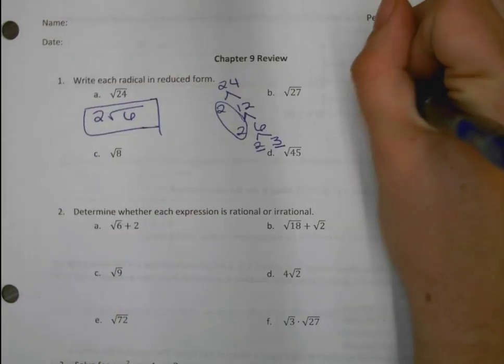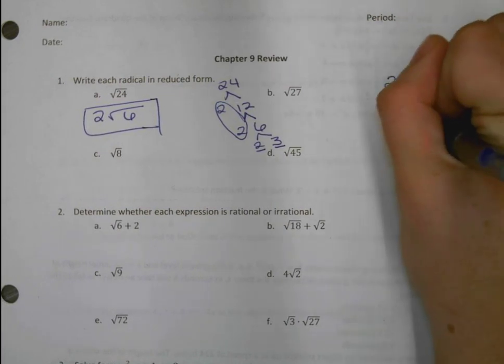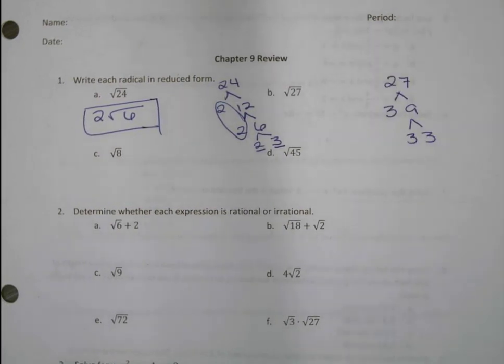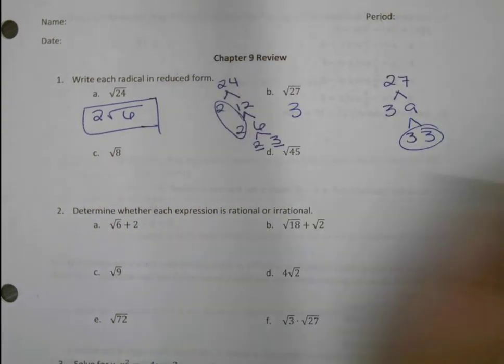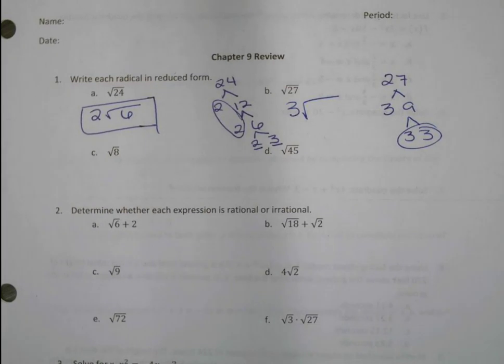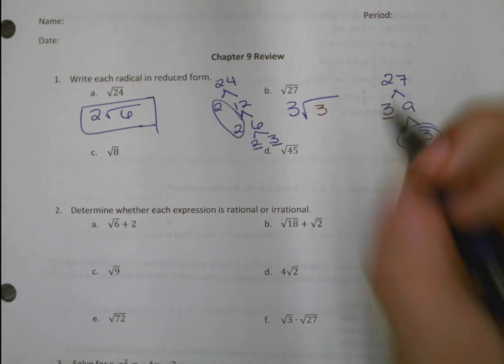I'm going to do the same thing for 27. I'm going to do my factors of 27. So I have 3 and 9, and then 3 and 3. I have a pair of 3's. So this becomes the 3 on the outside. And this 3 left over, right here, is the 3 on the inside. And that's my answer.